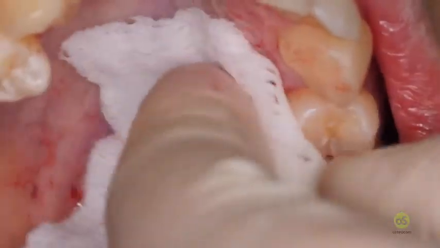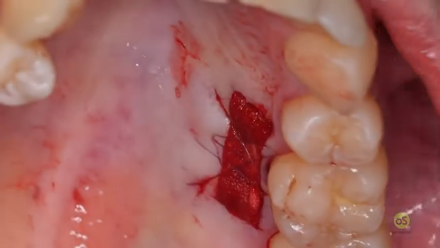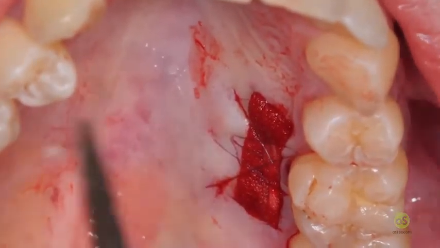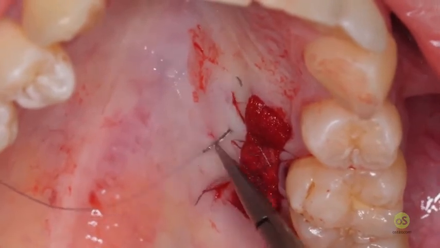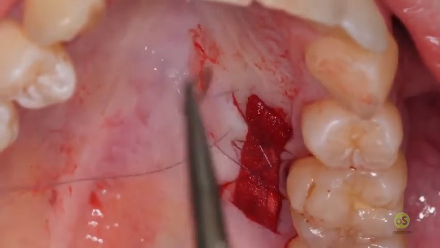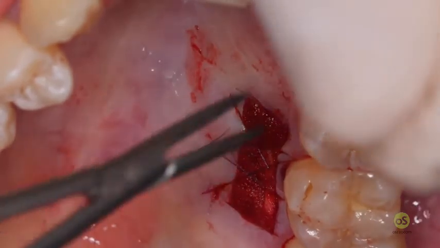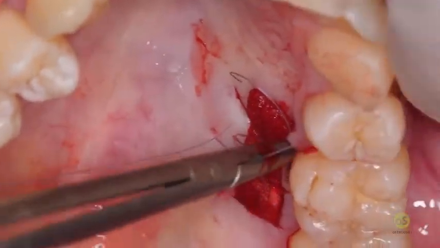This is more than enough. You can also make another one, but it's really not necessary, just to give a better stabilization to the collagen sponge in an area where the palate is very, very soft.